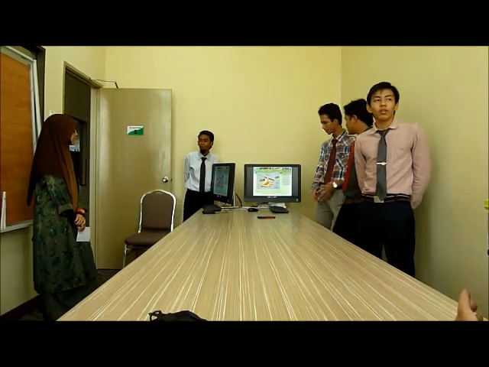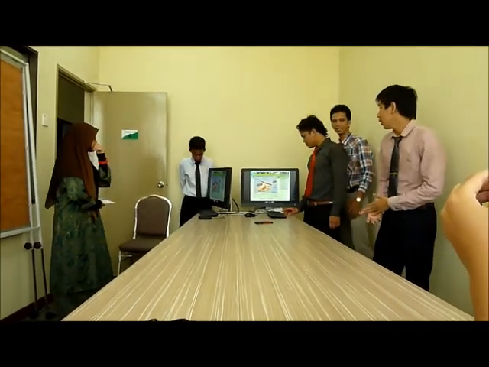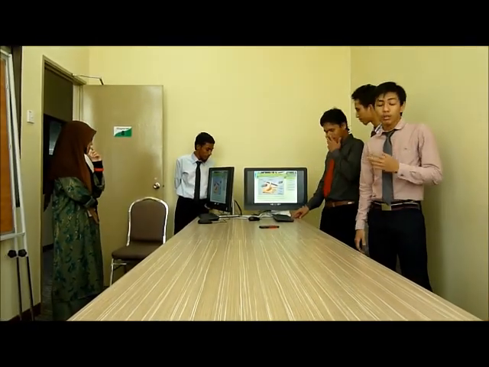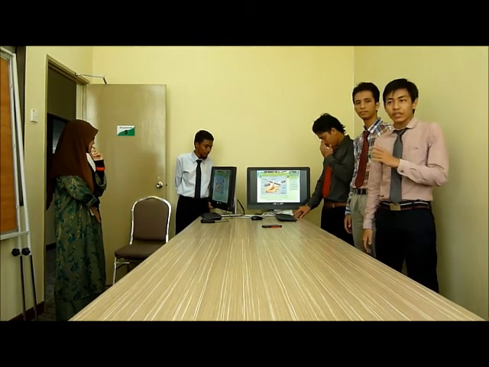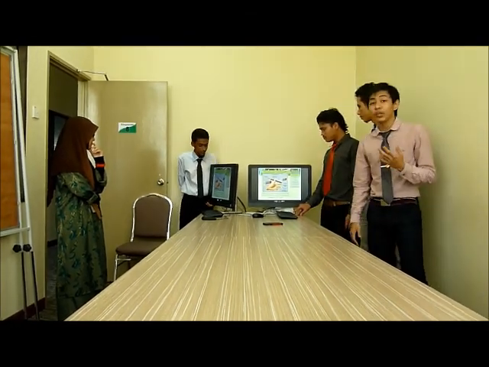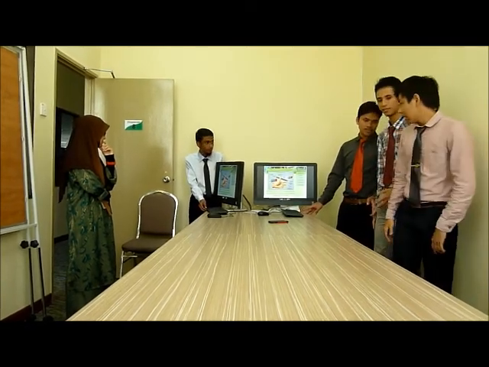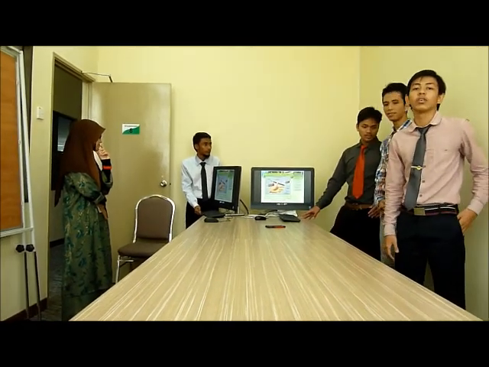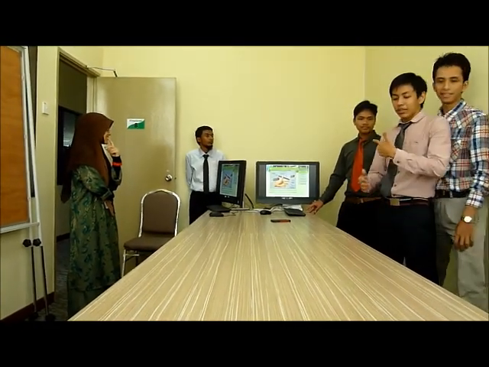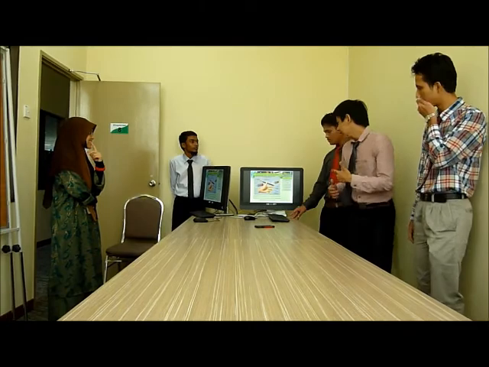Assalamualaikum warahmatullahi wabarakatuh. Now I will explain how the DC motor operates. Firstly, we need to know the basics, which is Fleming's left hand rule. This finger is the direction of force.